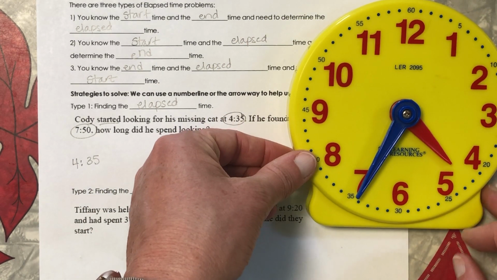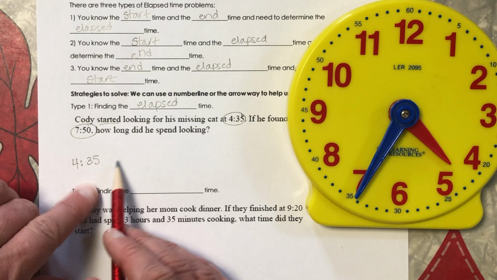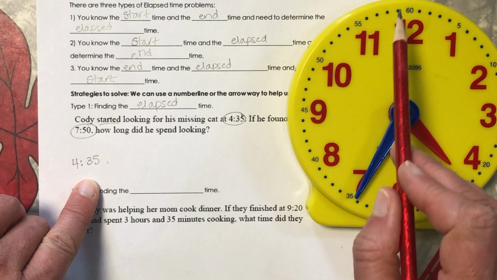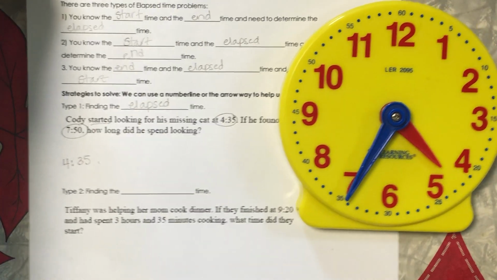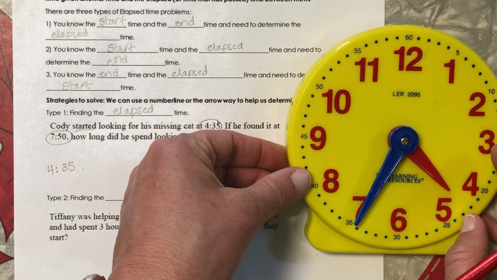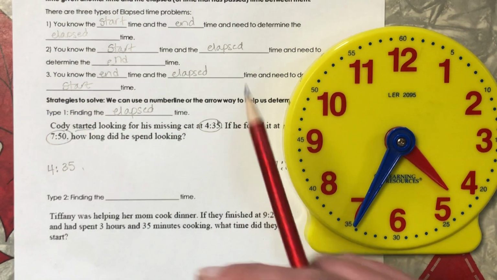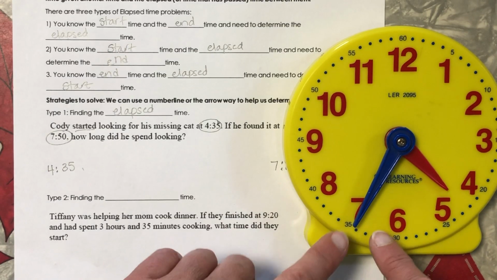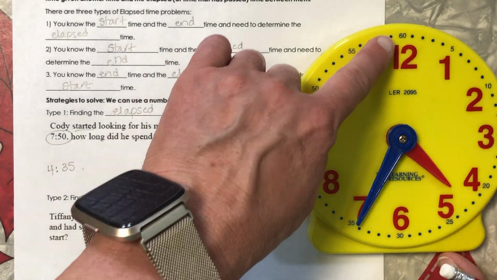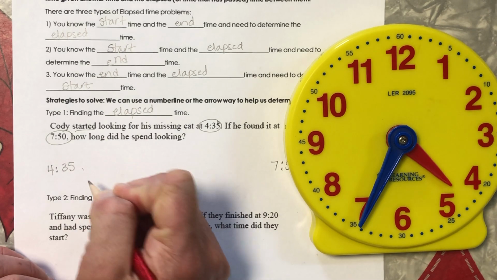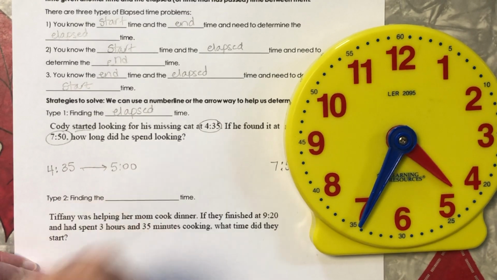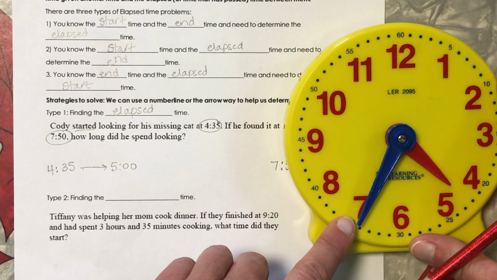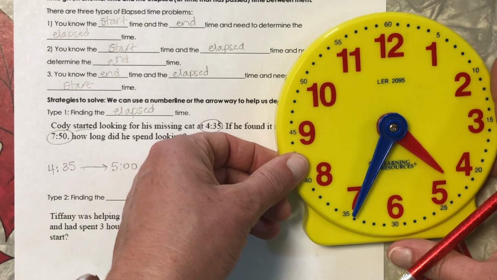Now, one of the things that really helps me when I do the arrow way is to try to get to the next hour because I want to use a benchmark. That's going to help me a lot as I start to figure out elapsed time. So I need to figure out how many minutes it's going to take me to get to that next hour. And the next hour would be 5 o'clock. So I'm going to think how many minutes will it take me to get from 4:35 until 5 o'clock.